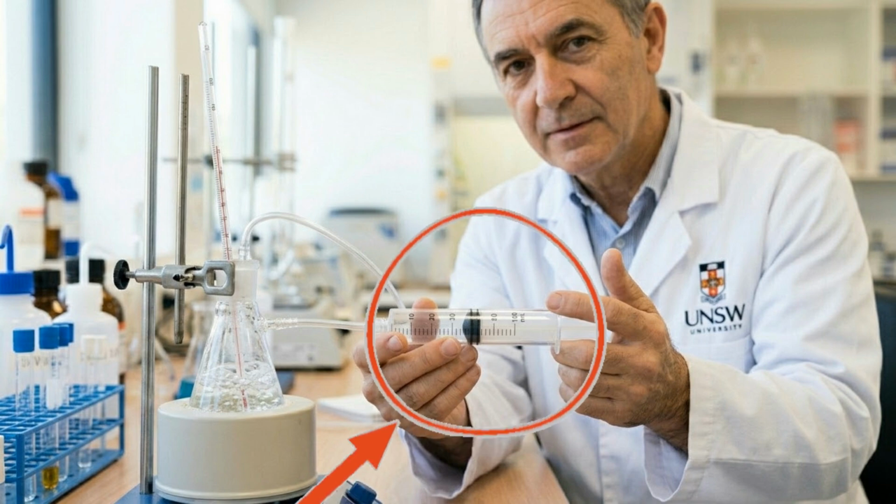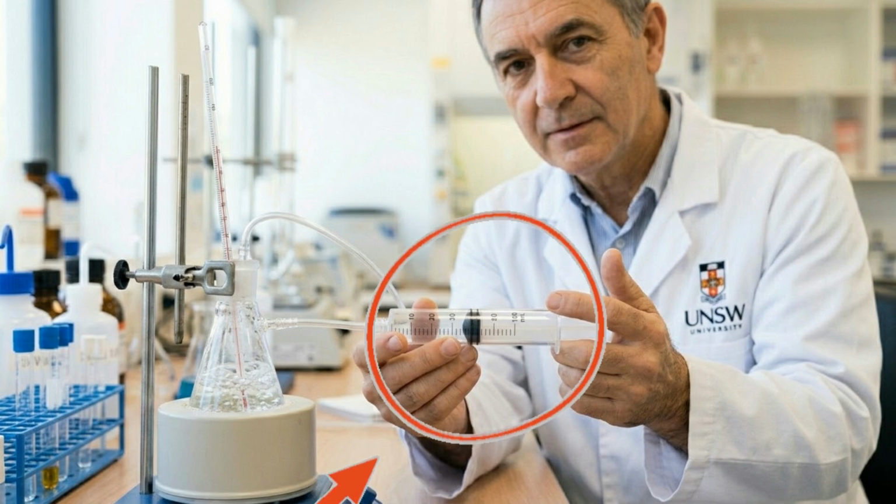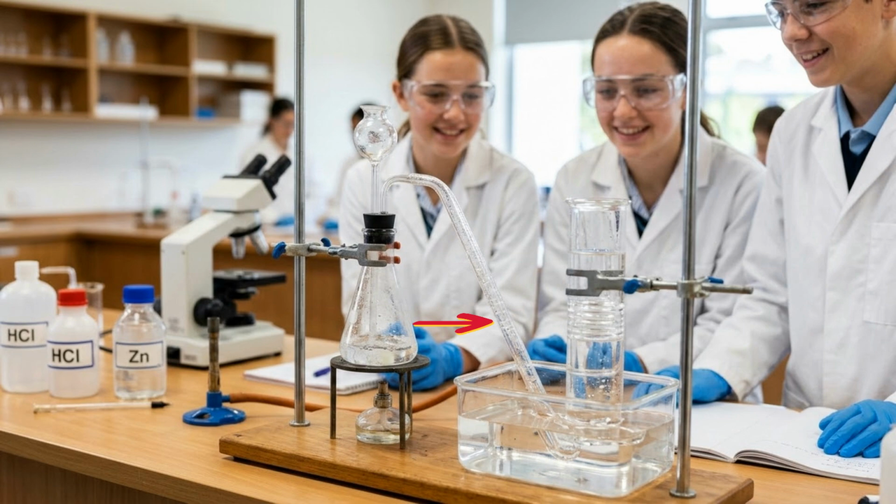This is a gas syringe. It is a special type of syringe, often larger and made of glass, which is used to measure the volume of gases produced during chemical reactions. A thin glass or plastic tube used to transfer liquids or gases from one container to another is called a delivery tube. It is often seen as part of the setup for gas collection.